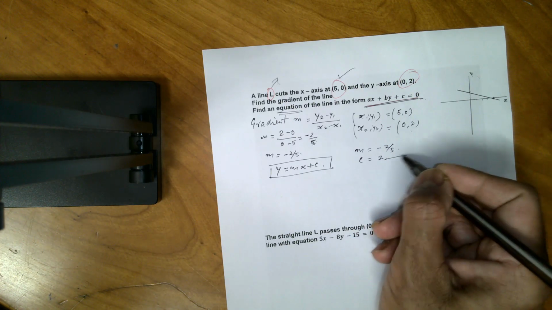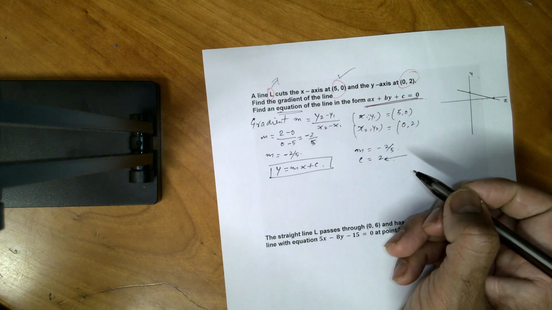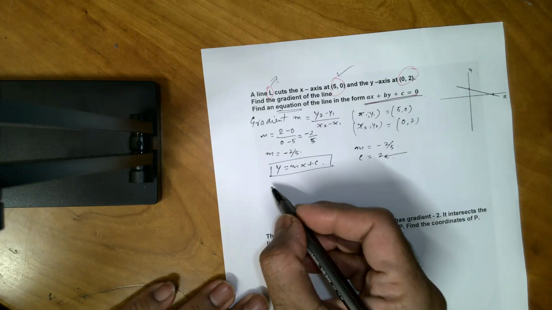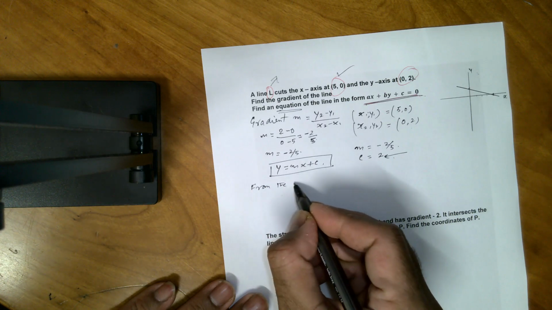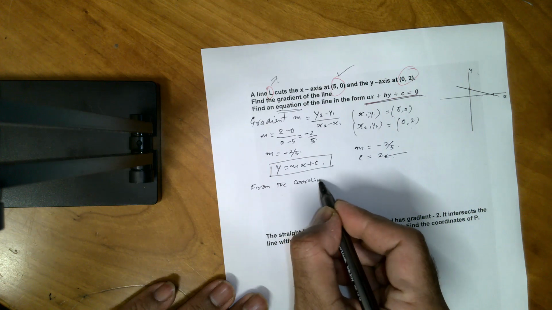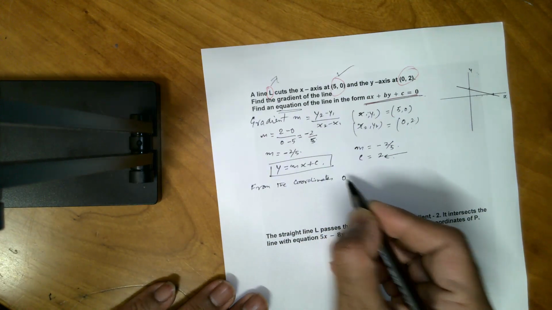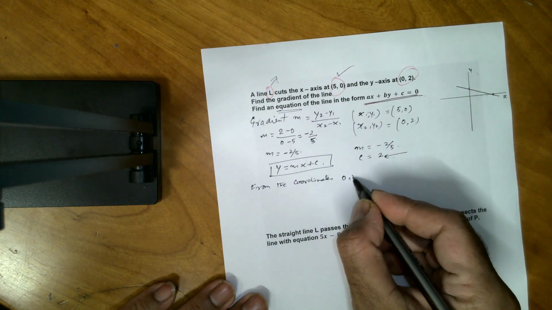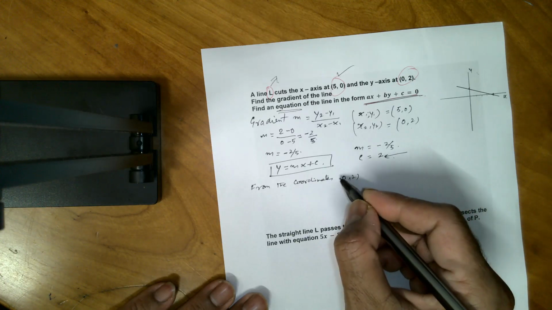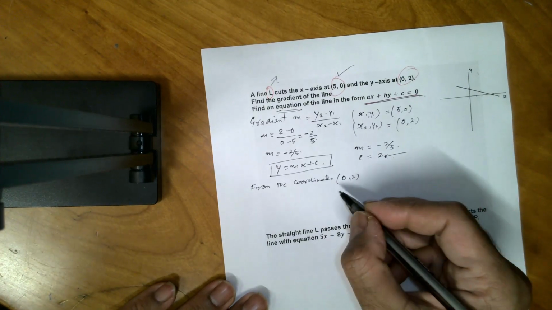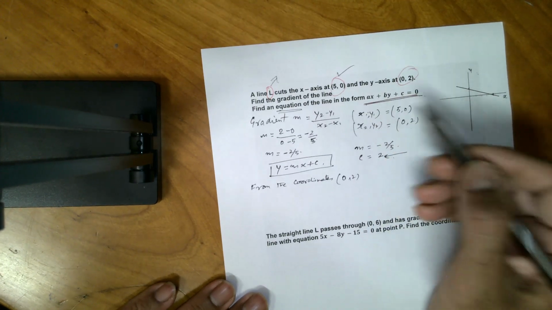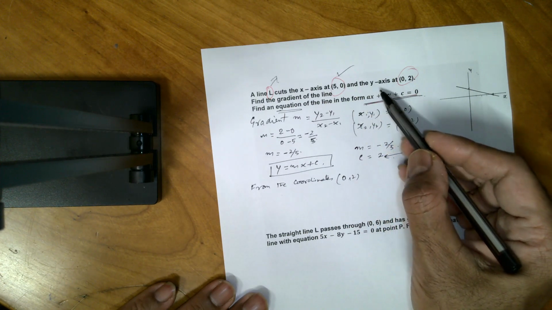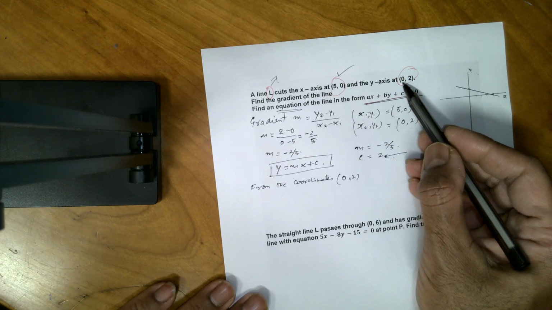I will come back to that. How did you get this one? From the coordinates 0 and 2, because it says here that the line cuts the axis at 0 and 2.